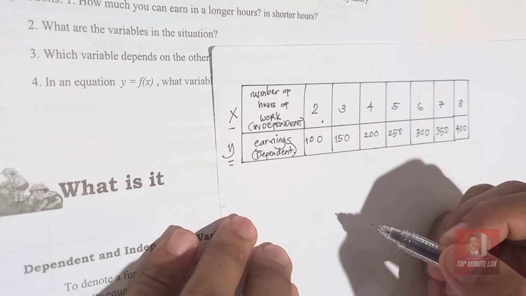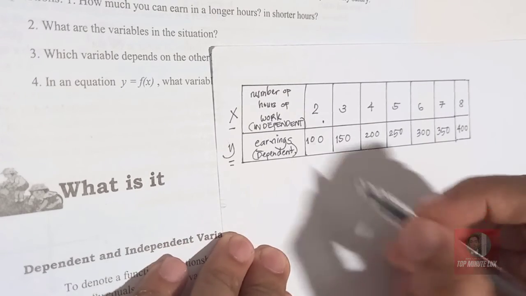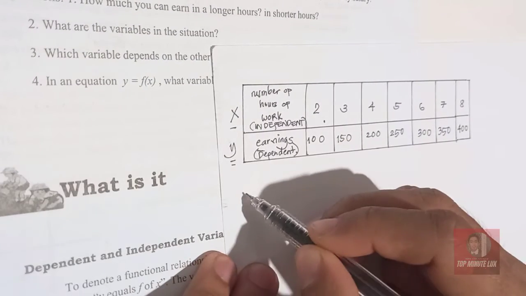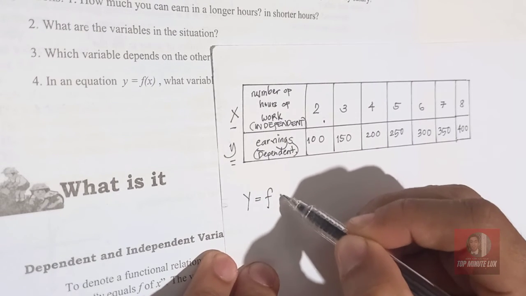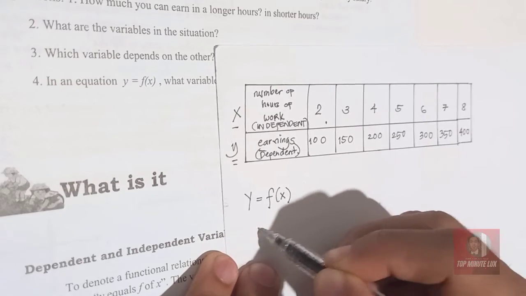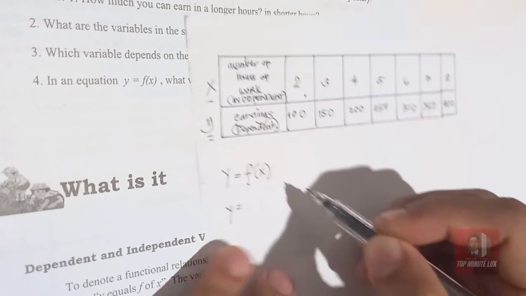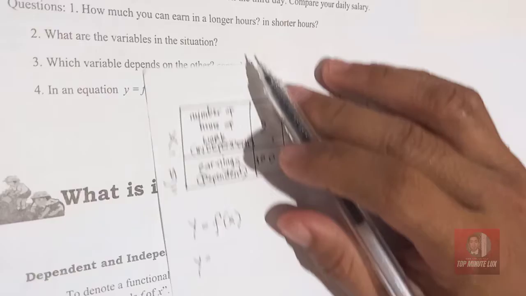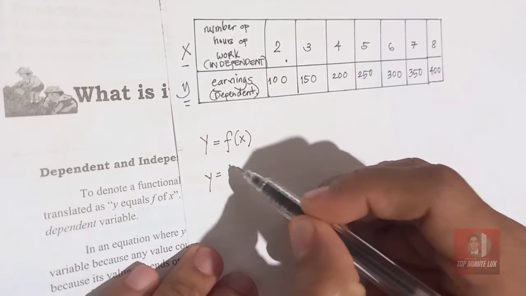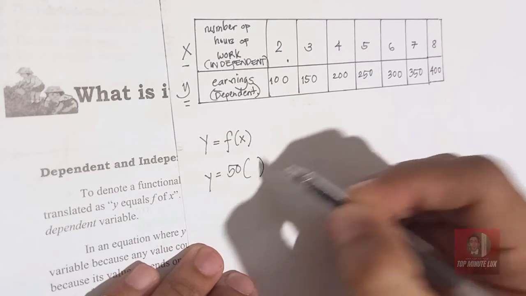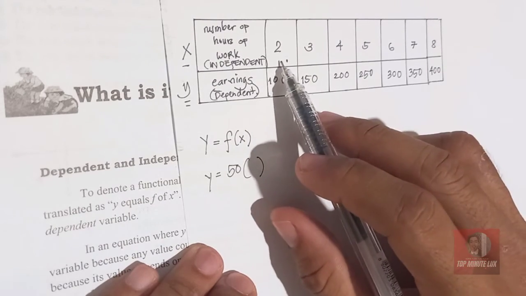So therefore, using this equation, y equals f multiplied with x, it will become y. Our f here is our 50 pesos per hour. So therefore, 50 multiplied by the number of hours.